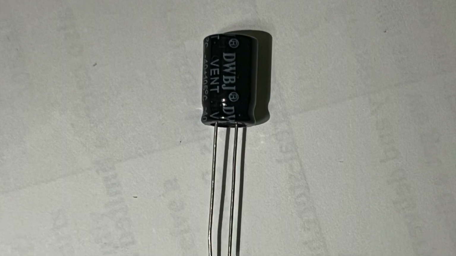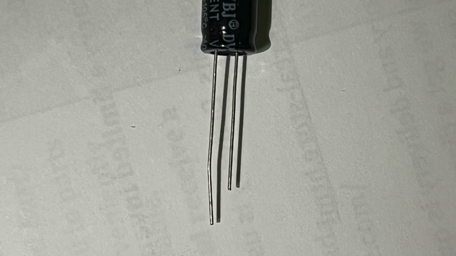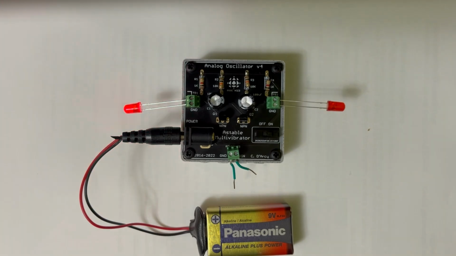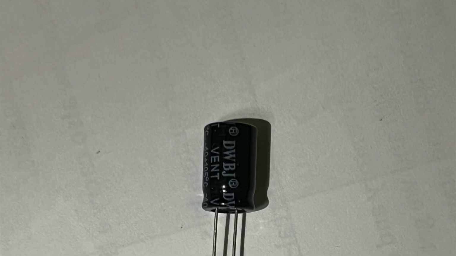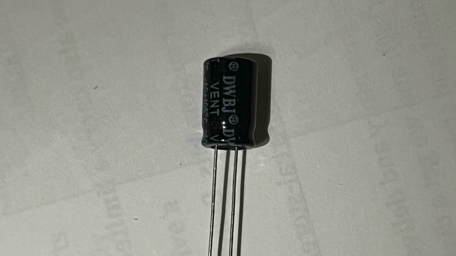Unlike batteries, capacitors store energy differently, but also charge and discharge much faster. The higher the capacitance, the more energy the capacitor can store. And in the analog oscillator, a 100 microfarad capacitor is present.